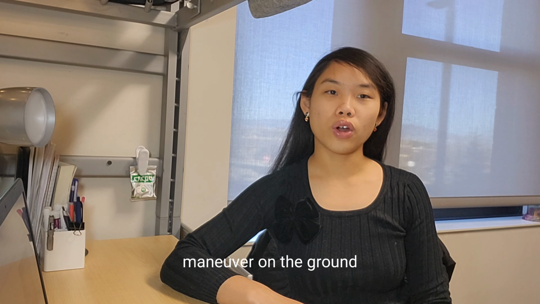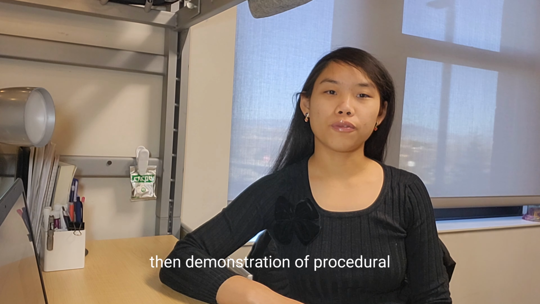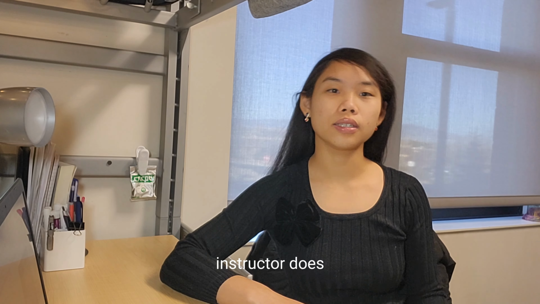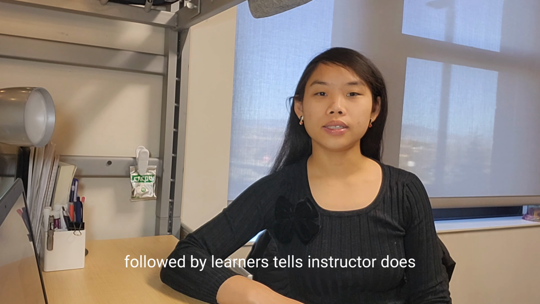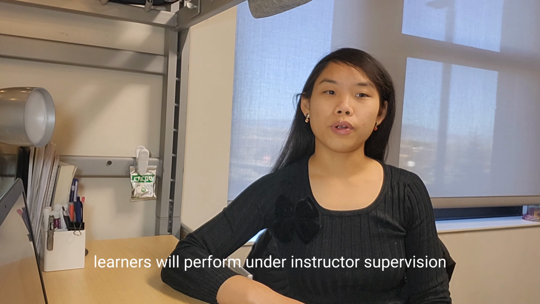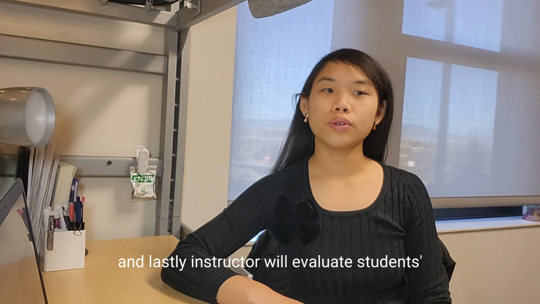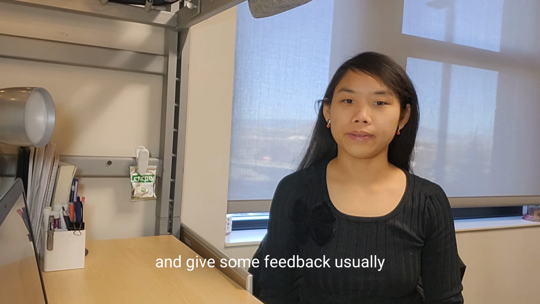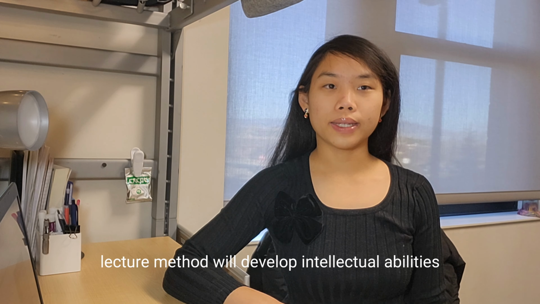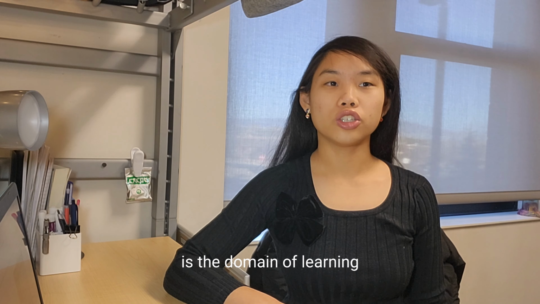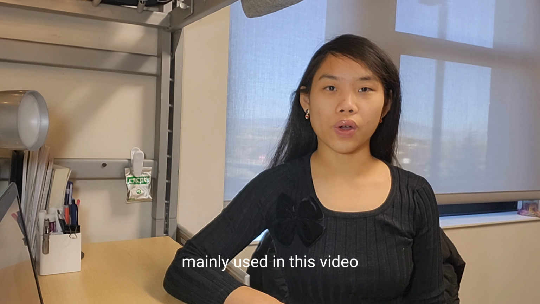Instructor will explain maneuver on the ground. Then demonstration of procedure accompanying verbal explanation, also known as instructor tells, instructor does, followed by learners tells, instructor does. Subsequently, learners will perform under instructor supervision. And lastly, instructor will evaluate students' performance and give some feedback. Usually, lecture method will develop intellectual abilities and cognitive domain is the domain of learning mainly used in this video.